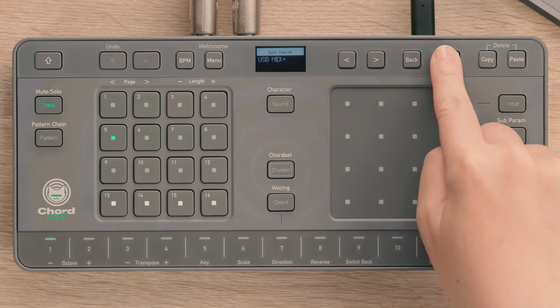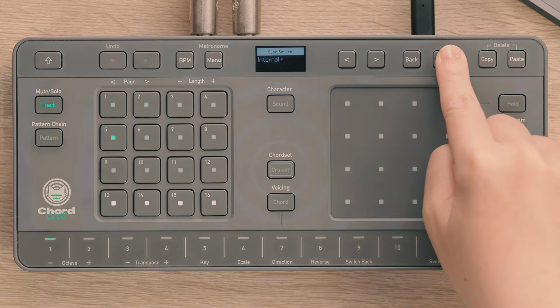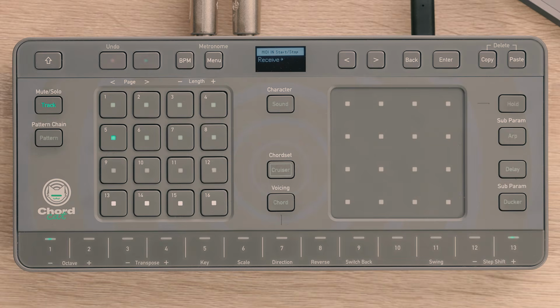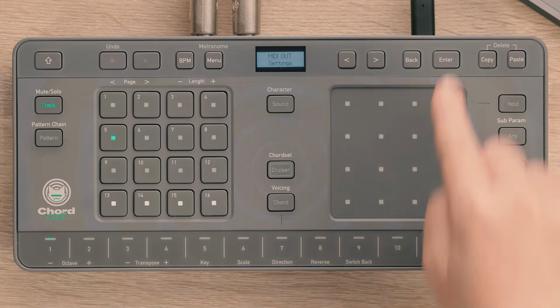Under Sync Source, make sure Internal is selected. Press Enter to confirm. Press back and navigate to the MIDI in settings menu. Press back and navigate to the MIDI out settings menu.